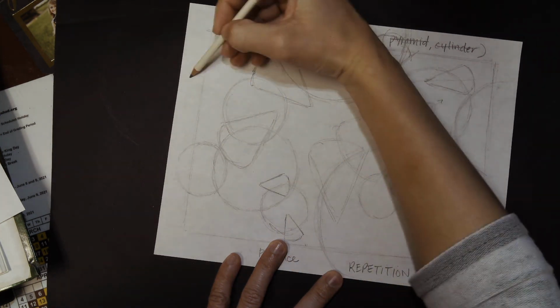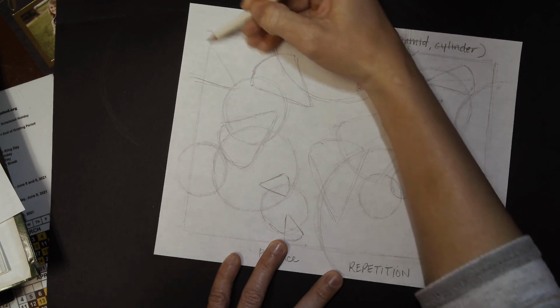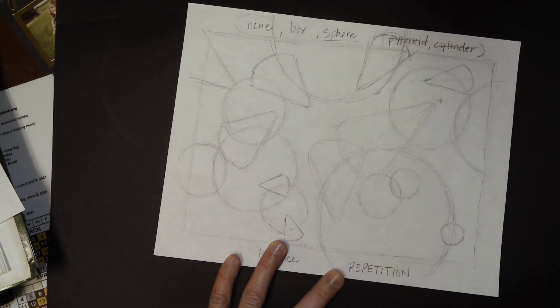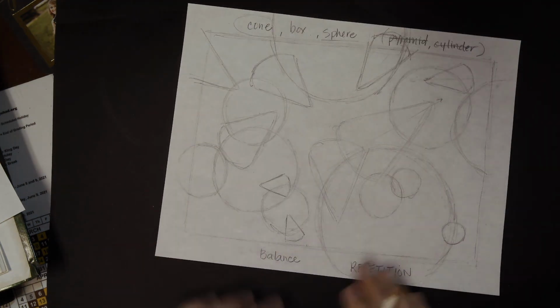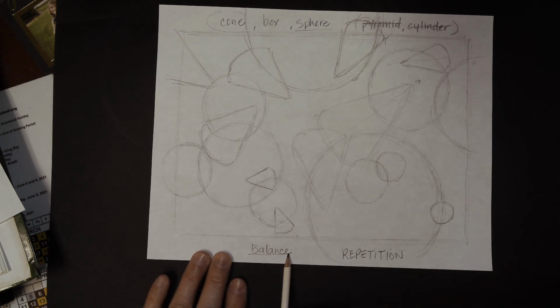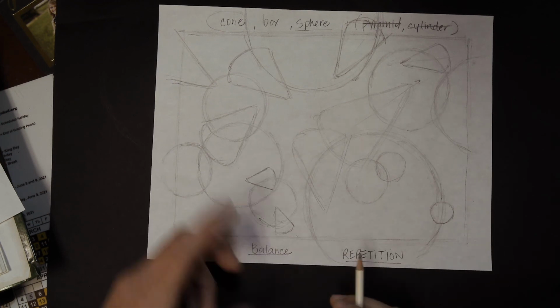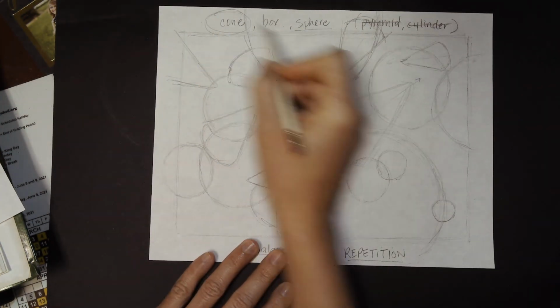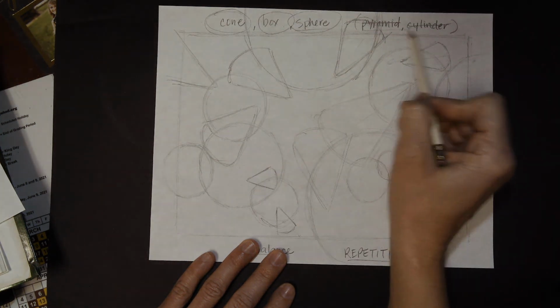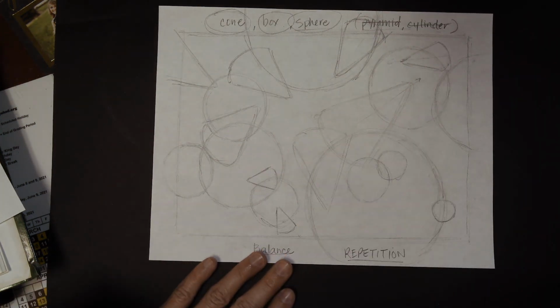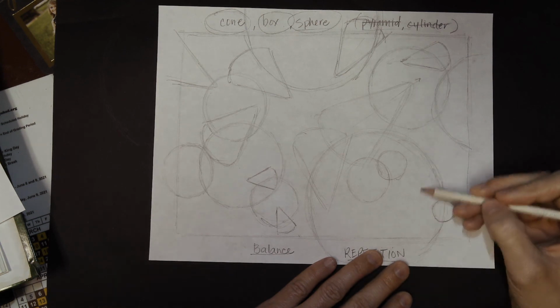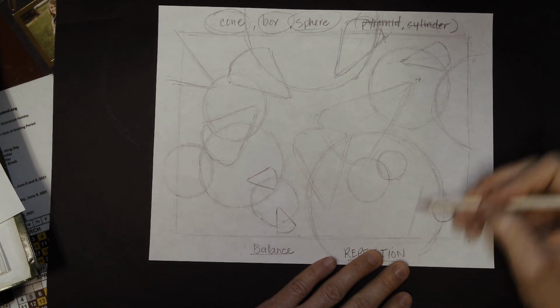Okay, so again, the project, actually the whole second semester, is about exploring composition, you know, how do you organize things? And we're focusing on balance through the use of repetition. So we're picking 3. I picked cone, sphere, and box. The other 2 options were pyramid and cylinder. And you're exploring them through this very simple layering assignment.